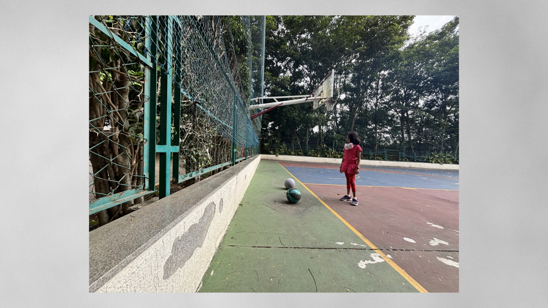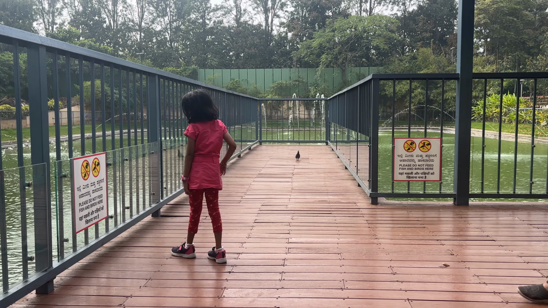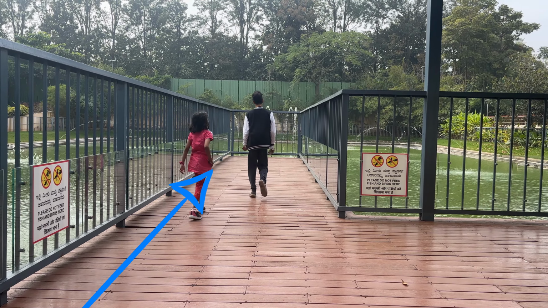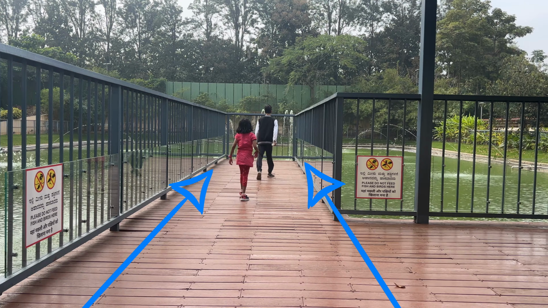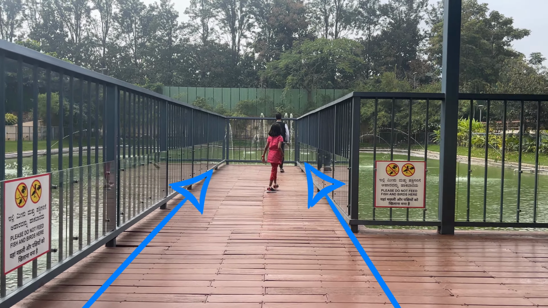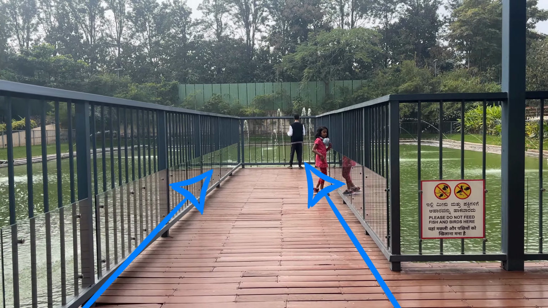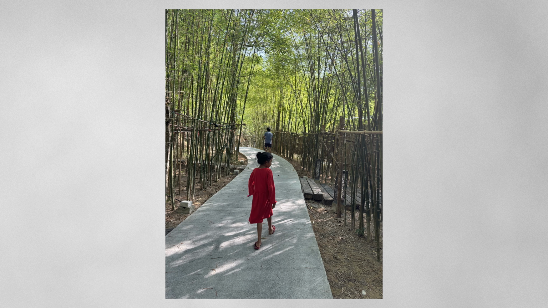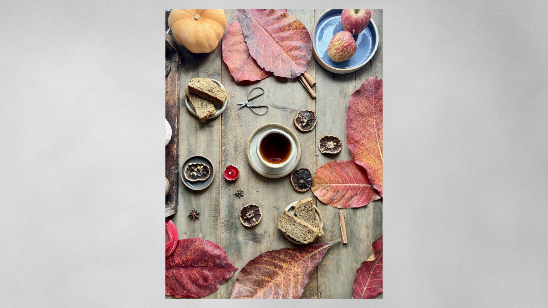Now these lines will help draw attention directly towards your subject, and also will make your images feel more intentional. Plus, leading lines also add a lot of depth, and give a 3D effect to your photos. And remember, leading lines don't have to be very obvious in your photos. You can use very subtle elements. It could be something like a shadow, for example, which you can use in your photos for your composition.